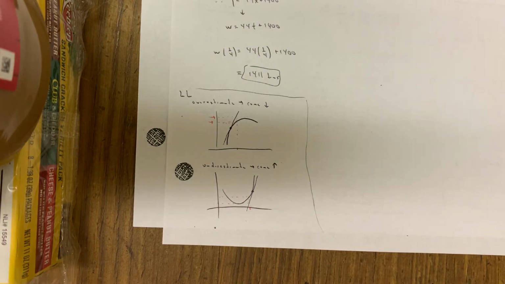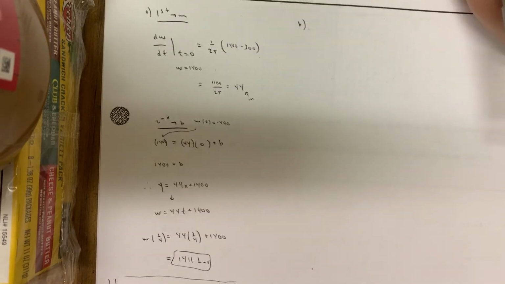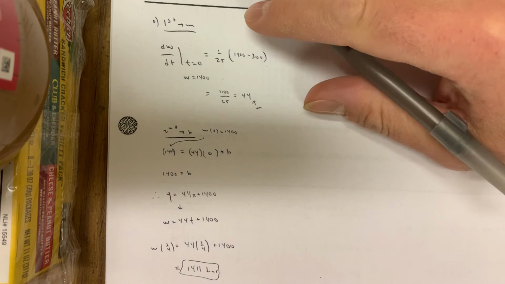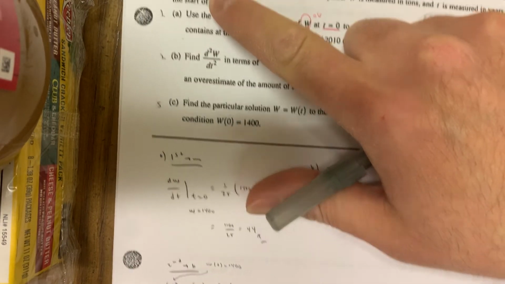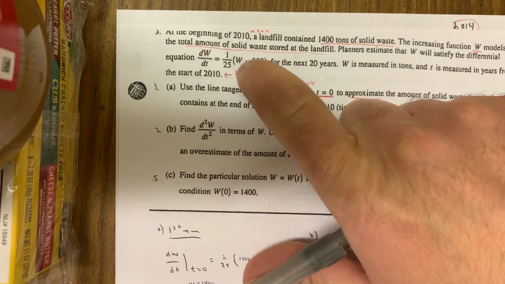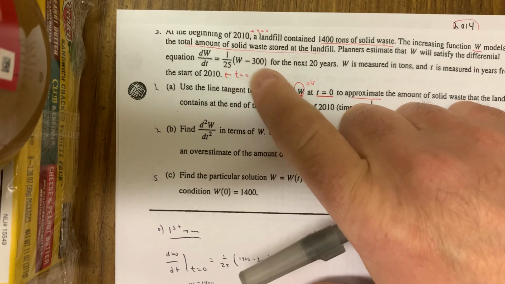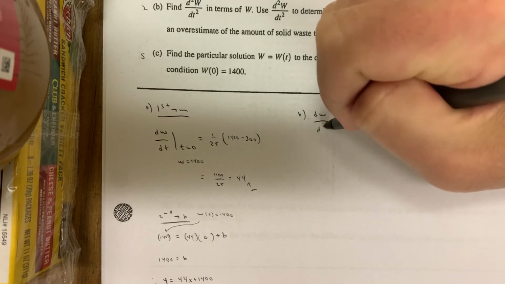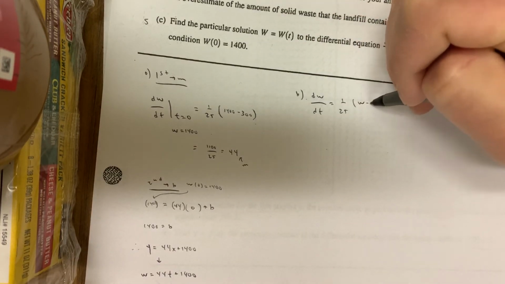This does not show up that often. Don't start freaking out right now. There's going to be stuff on the AP exam that you can't handle. Don't freak out, but that's going to be used here. Finding d squared W over dt squared, that's just taking the derivative of both sides here. I was thinking quotient rule over here, but maybe it's silly to use quotient rule, W minus 300 over 25. So let's write it again. dW over dt equals 1/25 W minus 300. It's actually a lot easier to not use the quotient rule here.